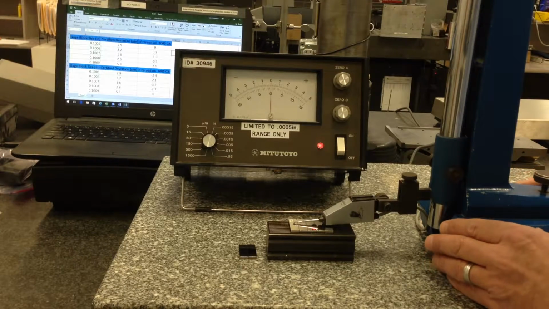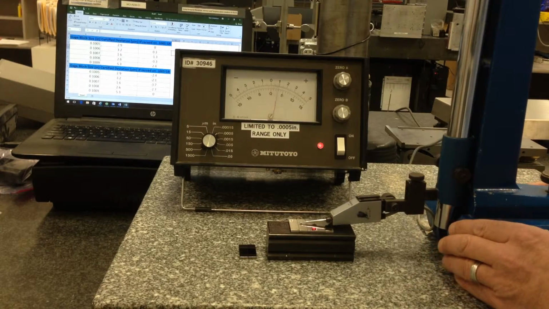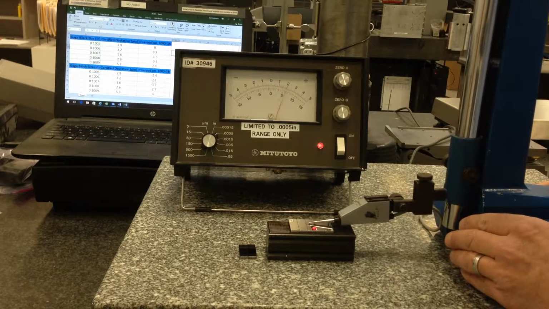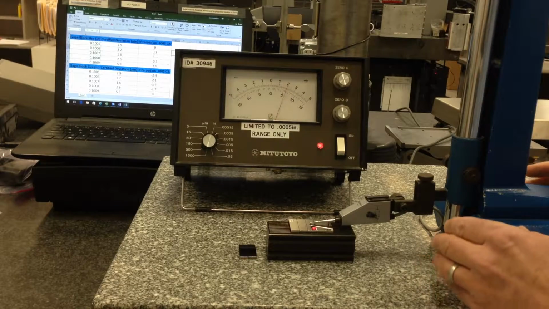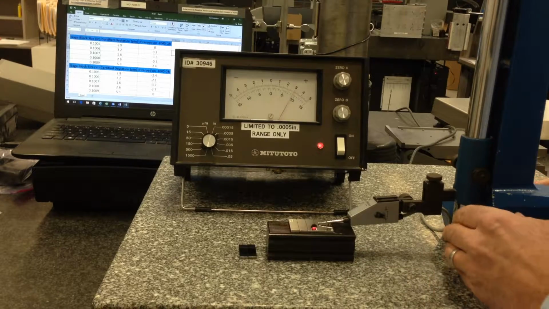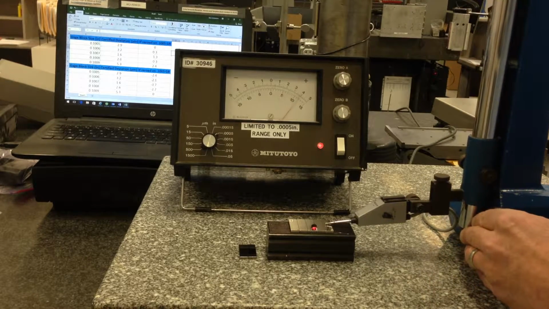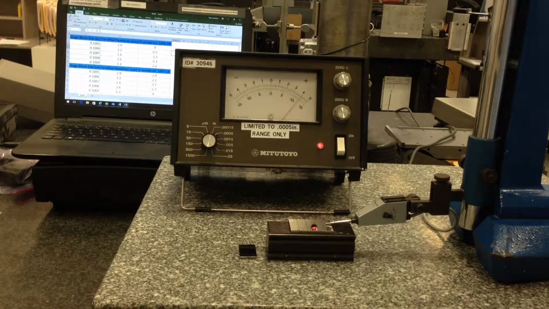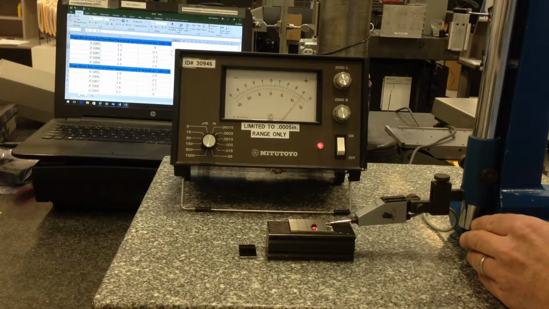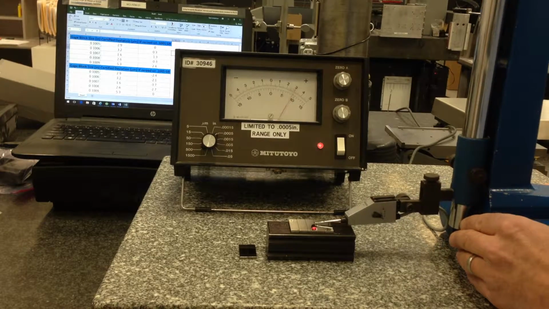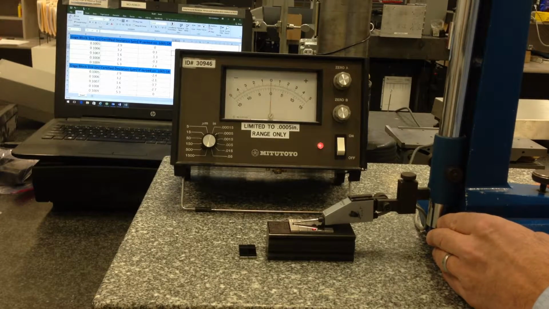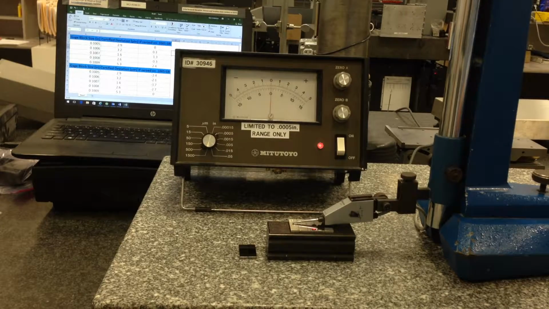Let's check it again. 1/10, 100 millionths. 2/10, 200 millionths. 3/10, 300 millionths. 4/10, 400 millionths. So you can see it's repeating as well. Now I'll go back to 0. And you can see it's at 0.